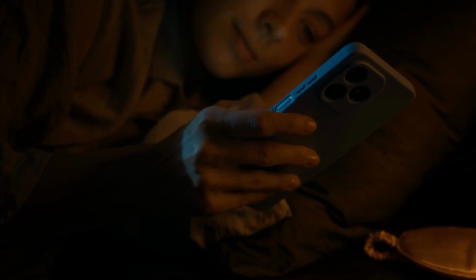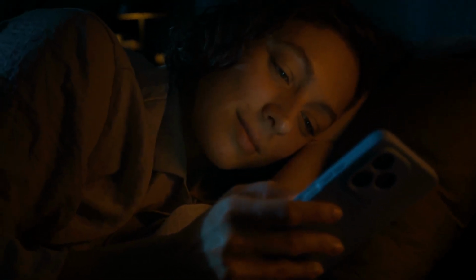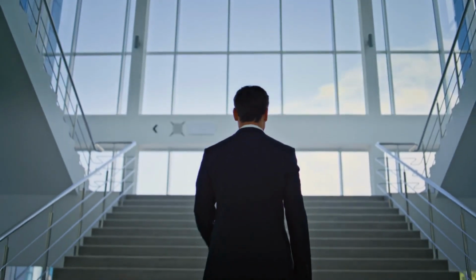Turn long takes into buzzy bites, set your schedule, and sleep through the nights with Vizard. That's it. Go try these tools and find the flow that fits you perfectly.